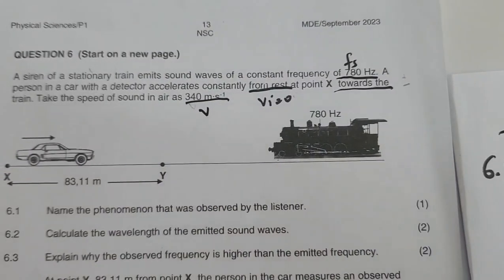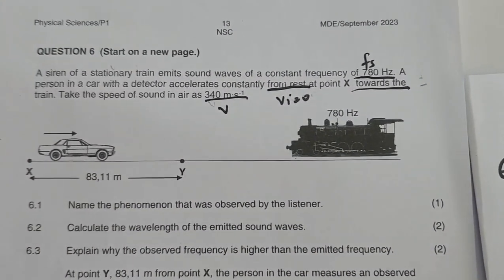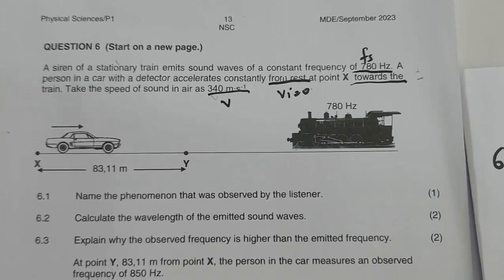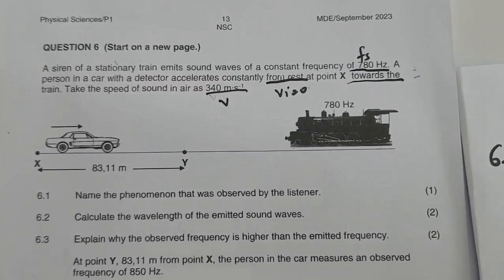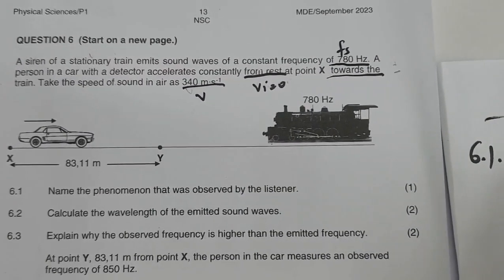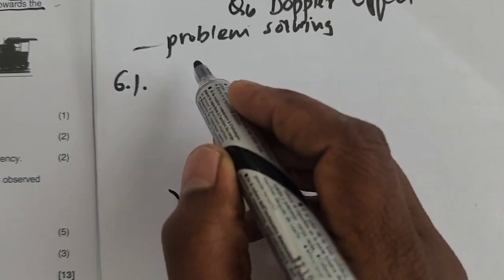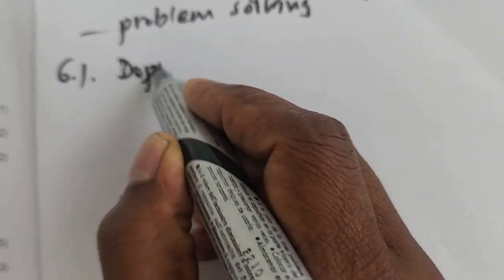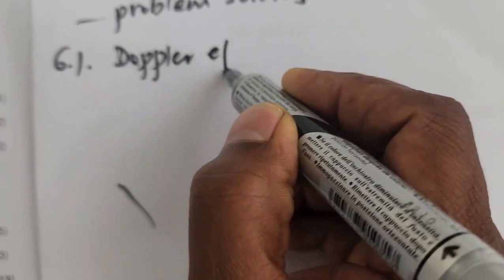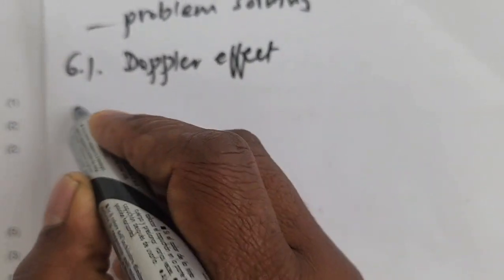This is V. Now they say to us, name the phenomenon that was observed by the listener. So this one, without a doubt, is the easiest. It will be the Doppler effect. Doppler effect. So free mark there.